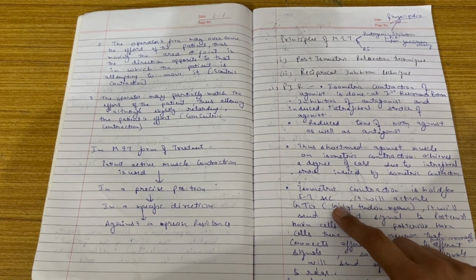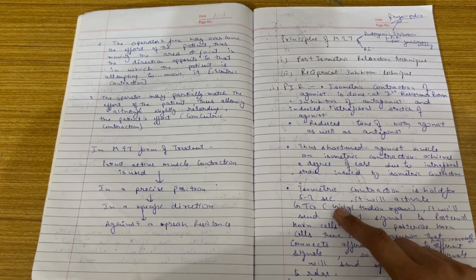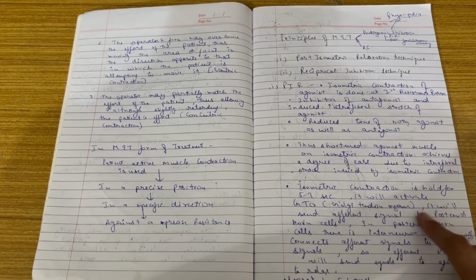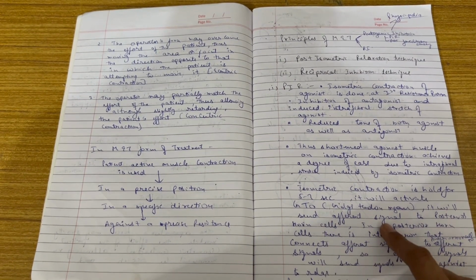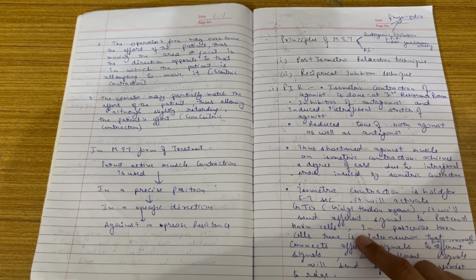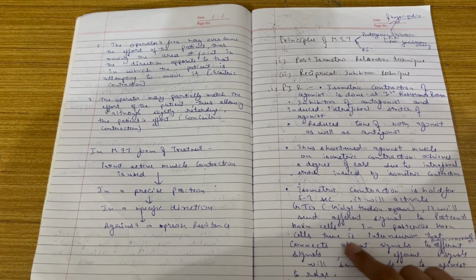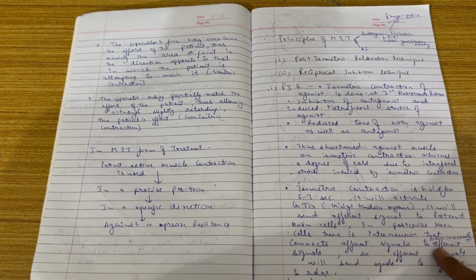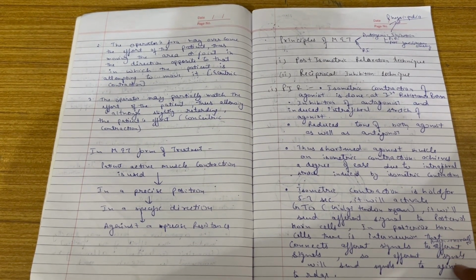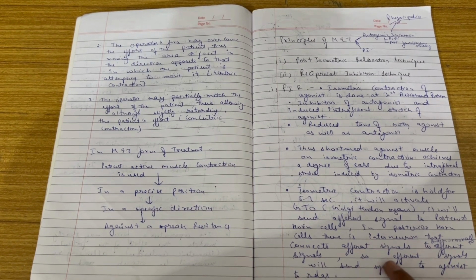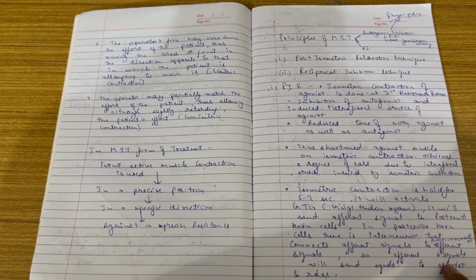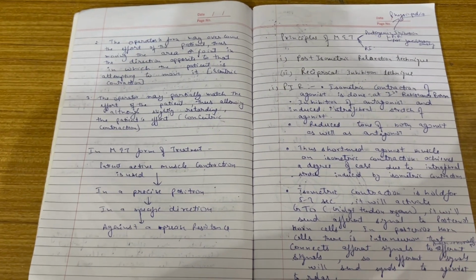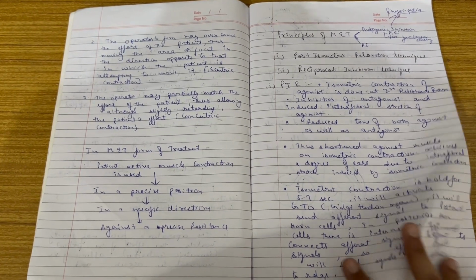Isometric contraction is held for 5 to 7 seconds. It will activate the Golgi tendon organ. It will send afferent signals to the posterior horn cells. In posterior horn cells, there is an interneuron that connects afferent signals to the anterior horn cells. So, efferent signals will send signals to the agonist to relax. We will repeat it 5 to 6 times.